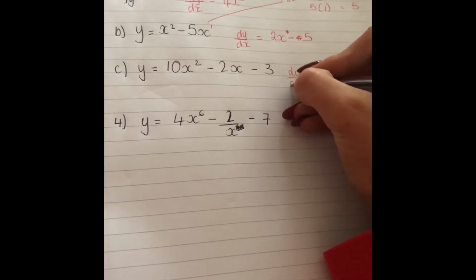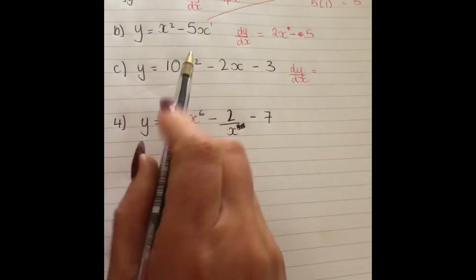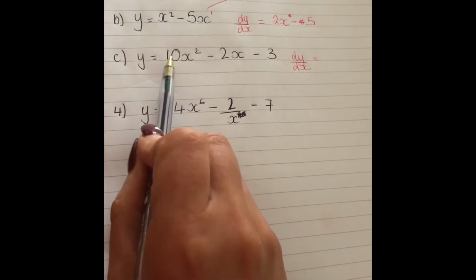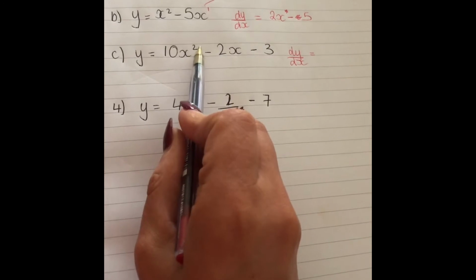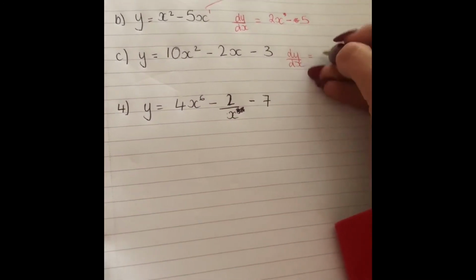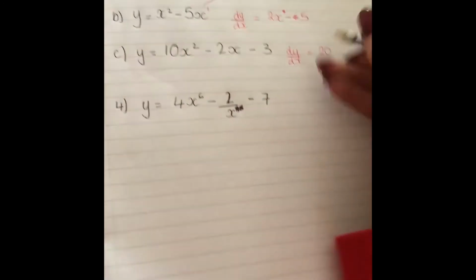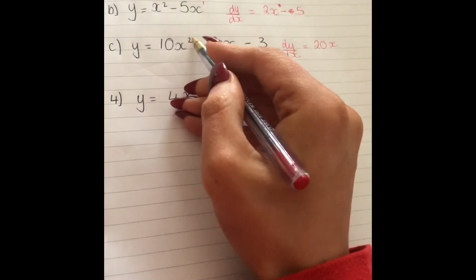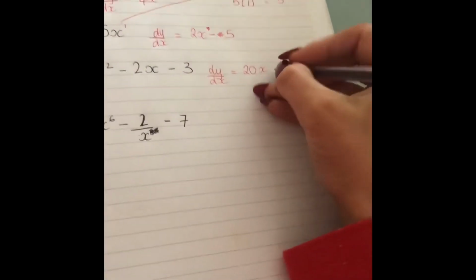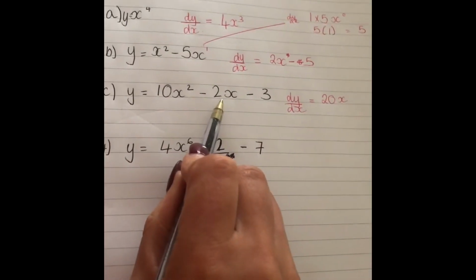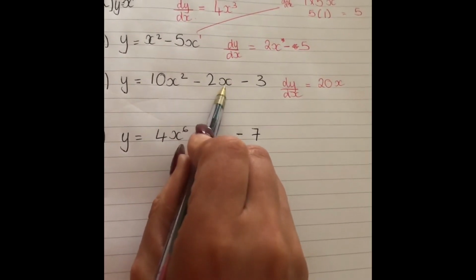So dy/dx equals, right, I'm going to bring 2 down, but there's a 10 in front of it. Because I would have 2 times x, I'm just going to multiply 2 by 10. So 2 times 10 is 20x. And obviously 2 take away 1 is 1, so I don't need to put the 1 there. And here we go, we've got minus 2x.